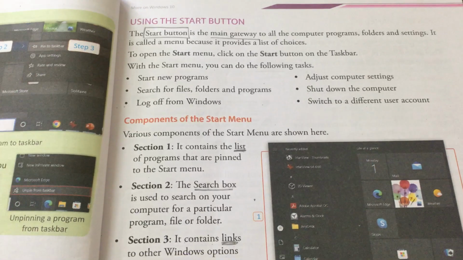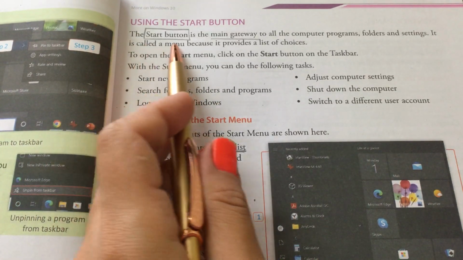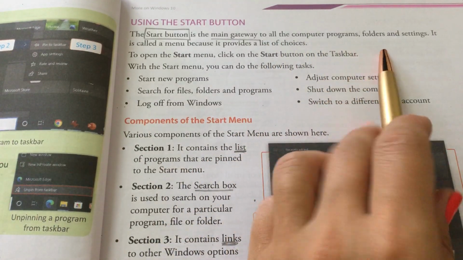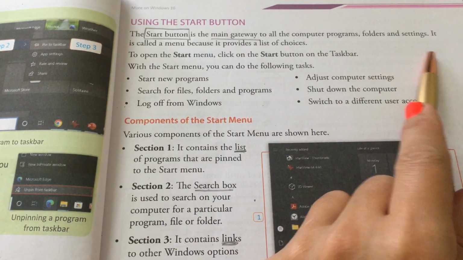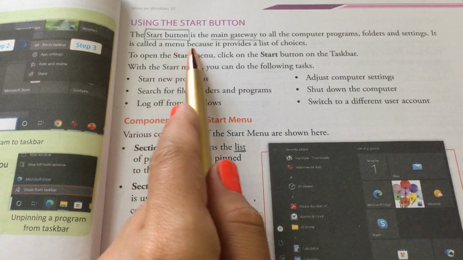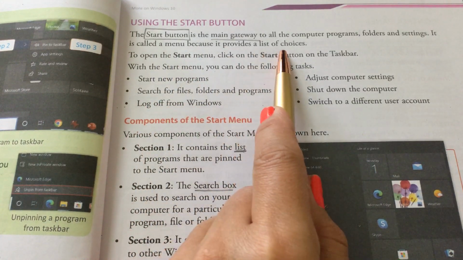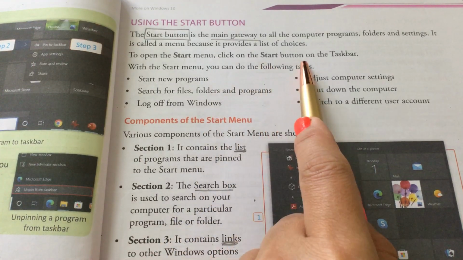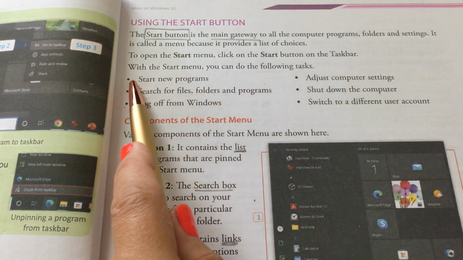Now, using the Start button. The Start button is the main gateway to all the computer programs, folders, and settings. It is called a menu because it provides a list of choices. To open the Start menu, click on the Start button on the taskbar.